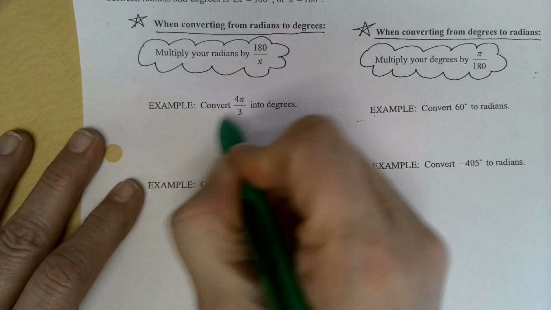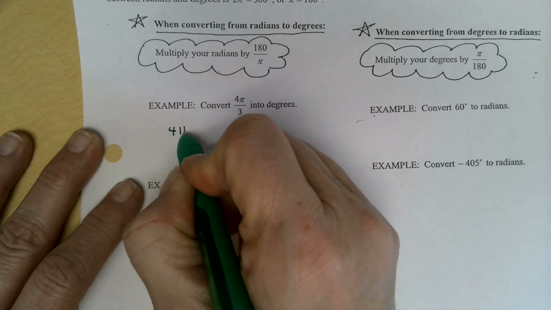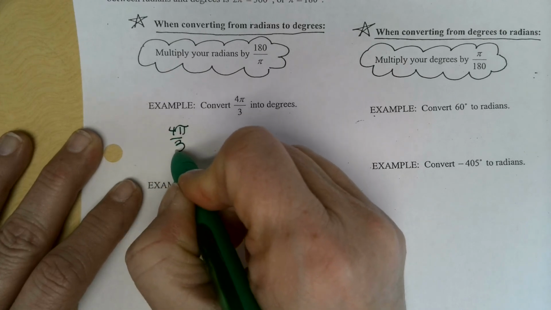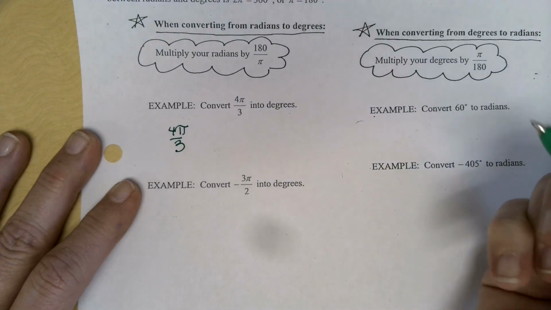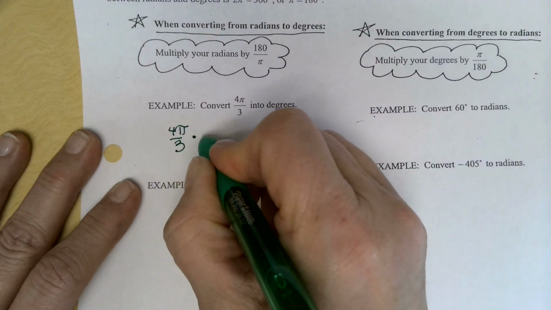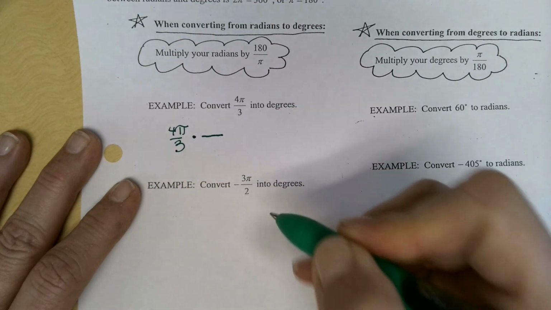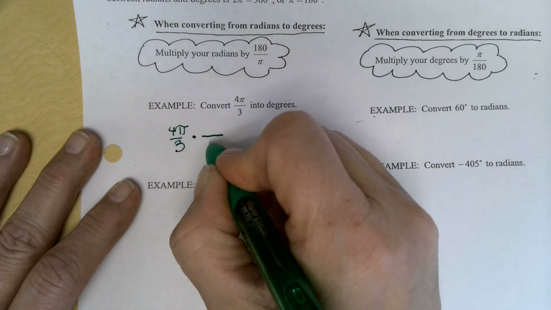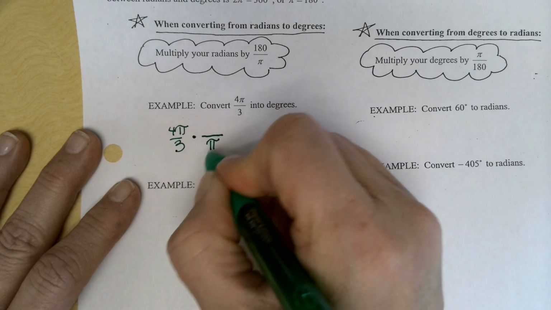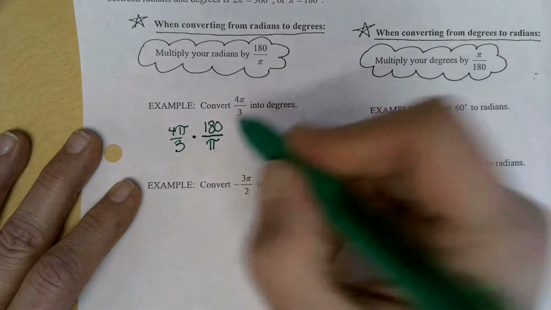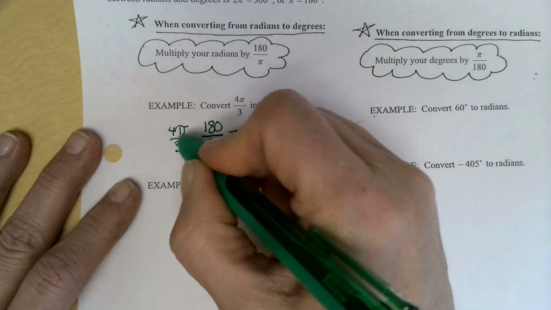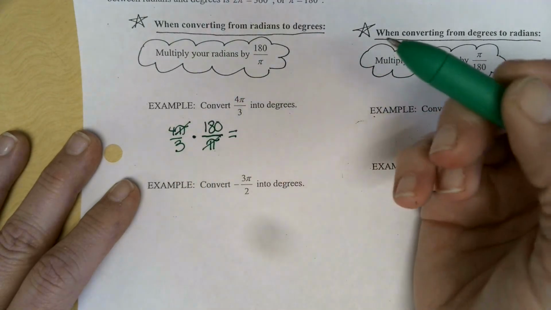So if I'm going to convert 4 pi over 3 to degrees, there's no pi in the answer because degrees don't have pi in it. So what I need to use is the formula that's going to get rid of the pi. Well, I need the pi on the bottom in the denominator so that these will cancel out. Guys, that is so easy. All right, now let's use your brain. Only pick up your calculator if you have to.